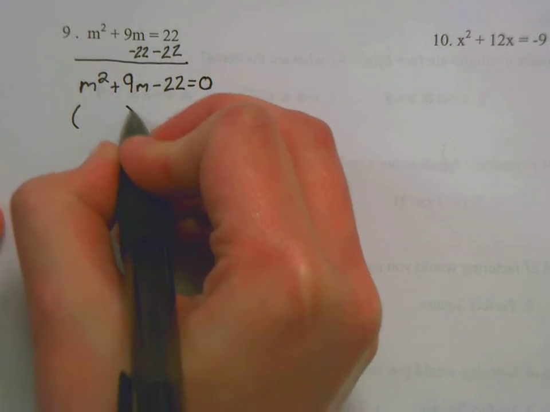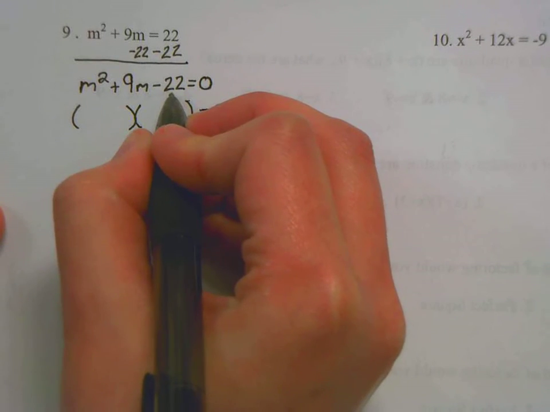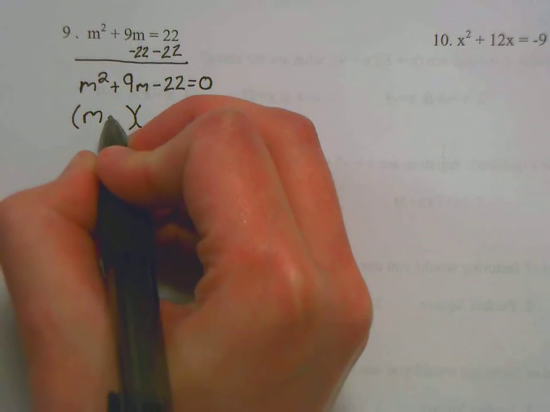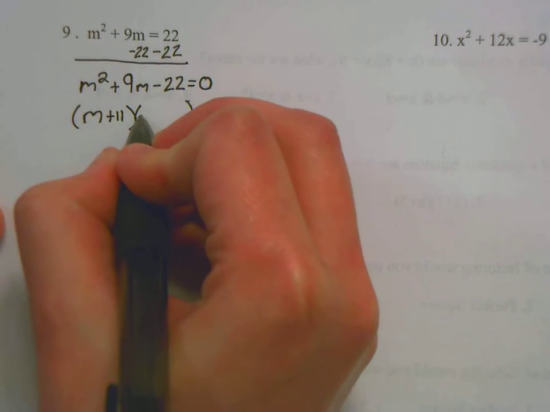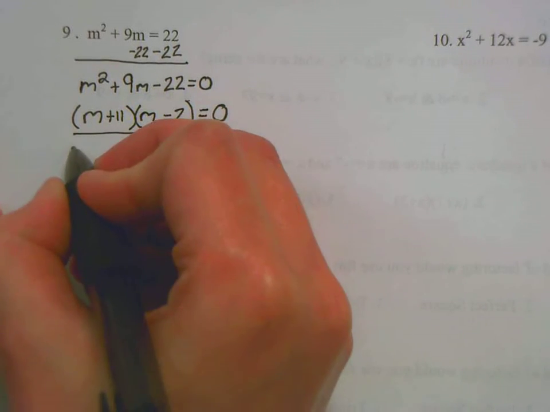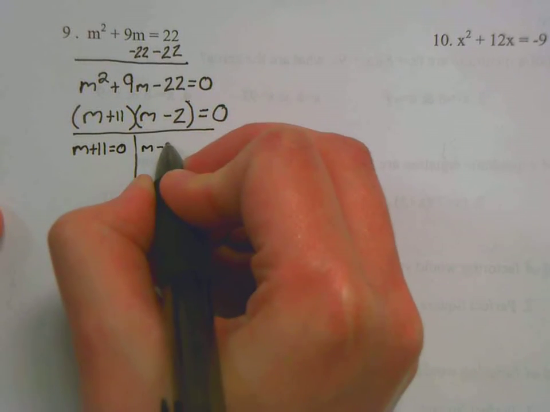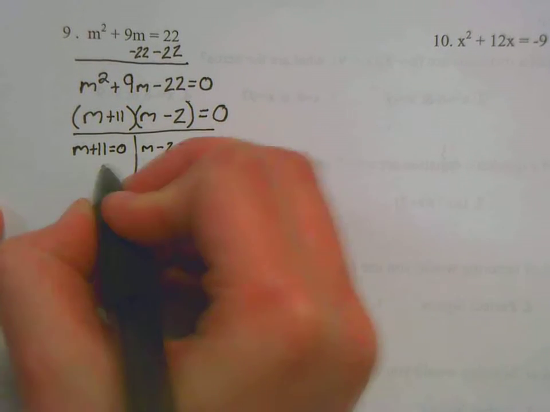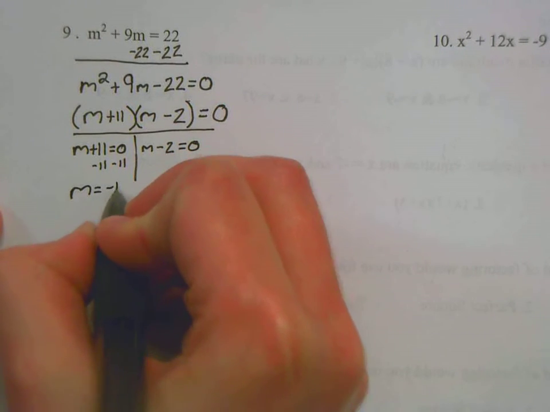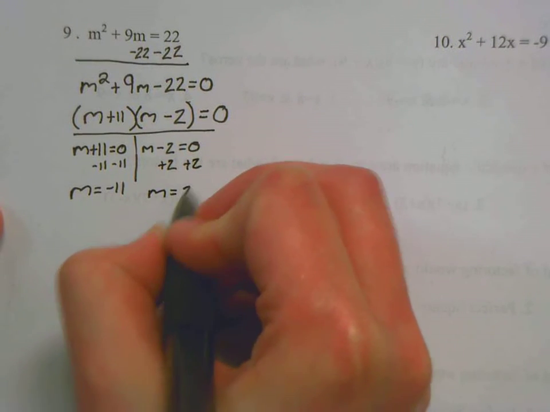So you set up 2 sets of parentheses, and you have to figure out what numbers multiplied to negative 22, but the numbers also had to add to positive 9, which would have been a positive 11 and a negative 2. So then you do your t-chart and make your mini equations by setting each of those parentheses equal to 0, and then solve for m. So your 2 zeros were negative 11 and positive 2.